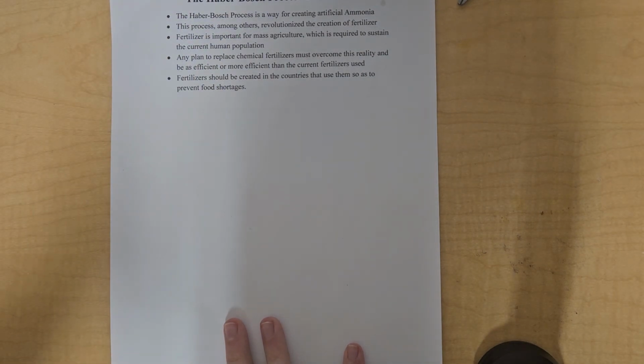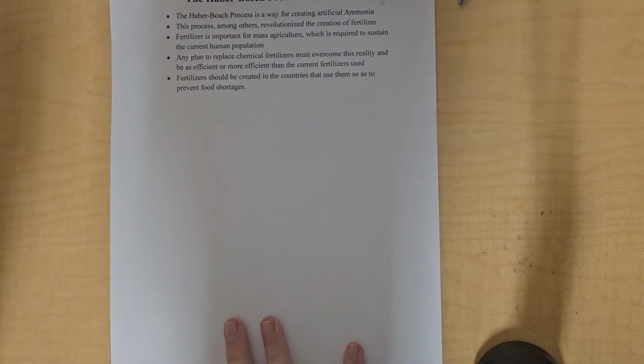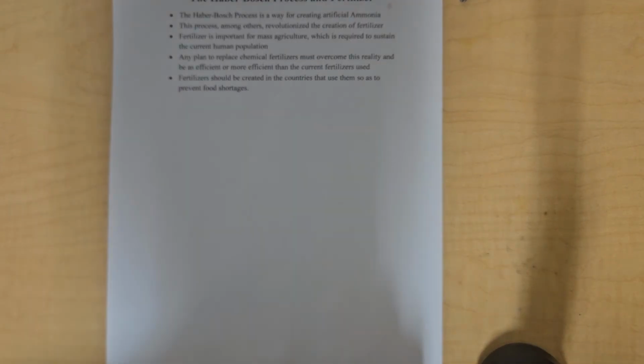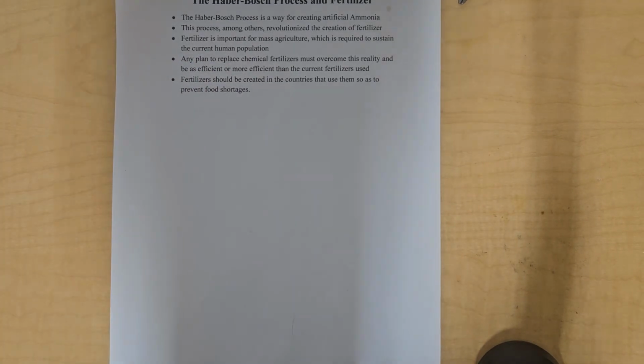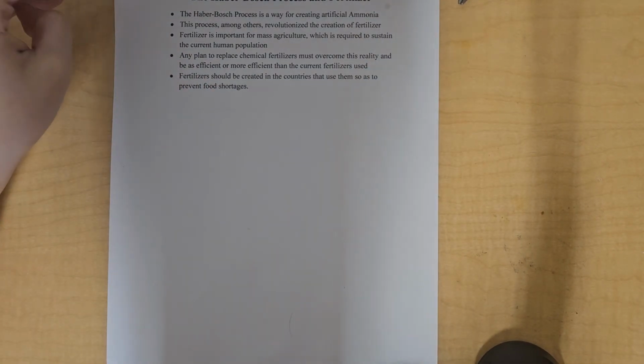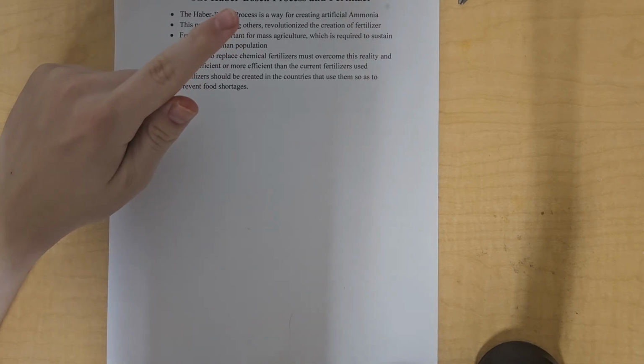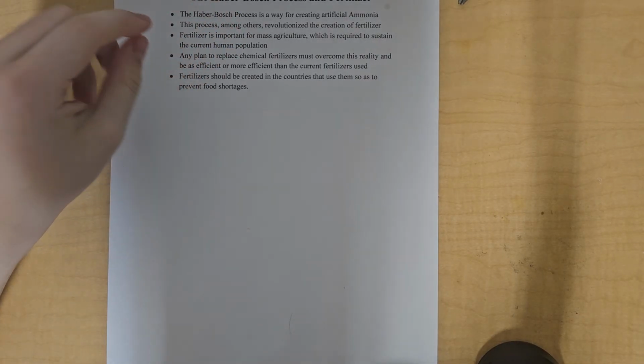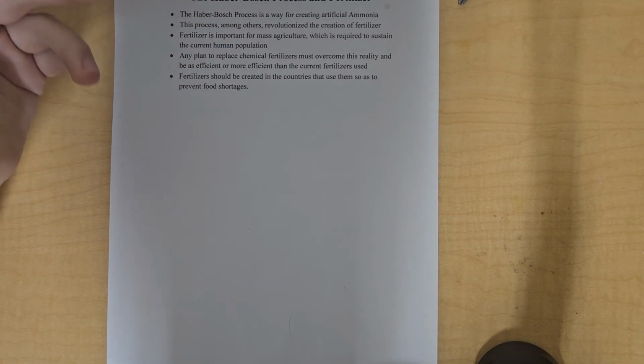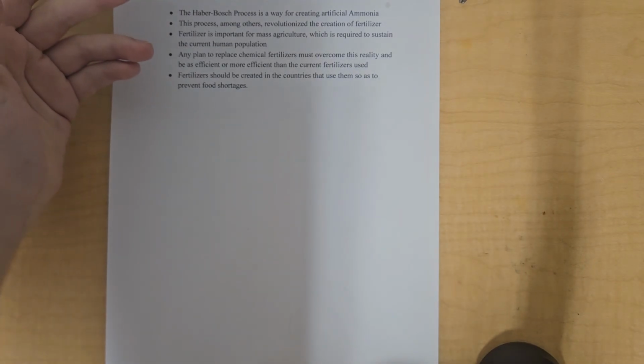And so, this makes fertilizer very important for mass agriculture, which is required to sustain our population as it is, 8 billion in all. And so any plan to replace them must overcome this reality and be as efficient, or even more efficient, than the current ones used. And they have to be created in such a way as to be affordable. It doesn't matter if you have a better fertilizer if you can't produce it at scale.